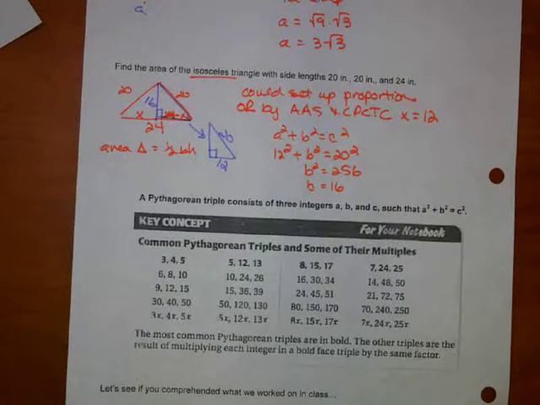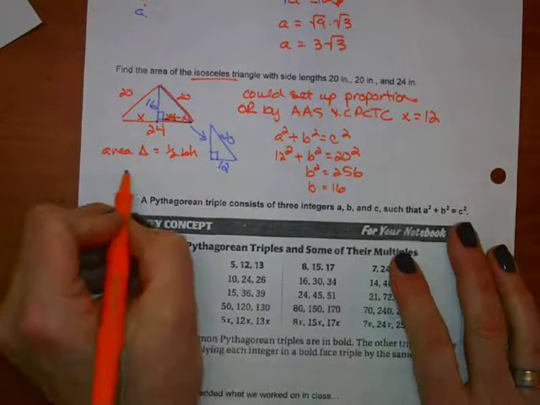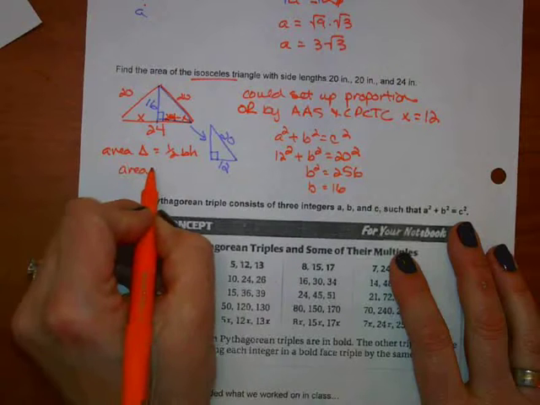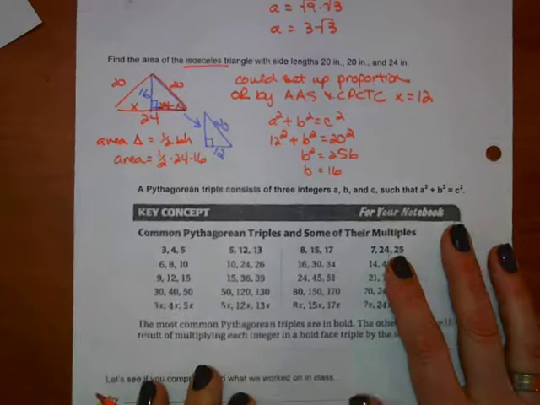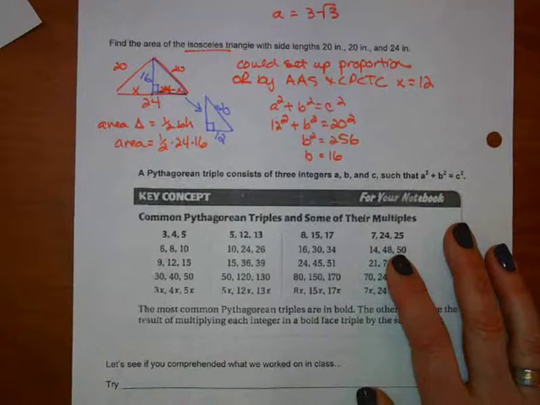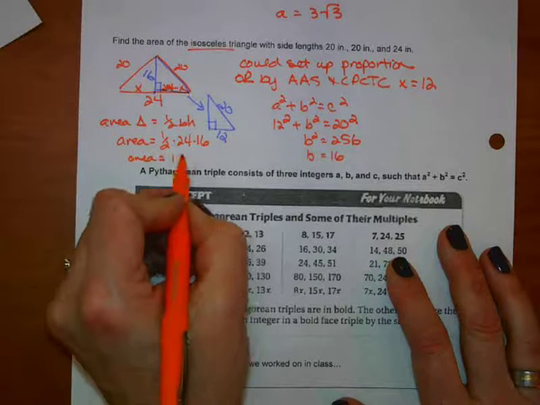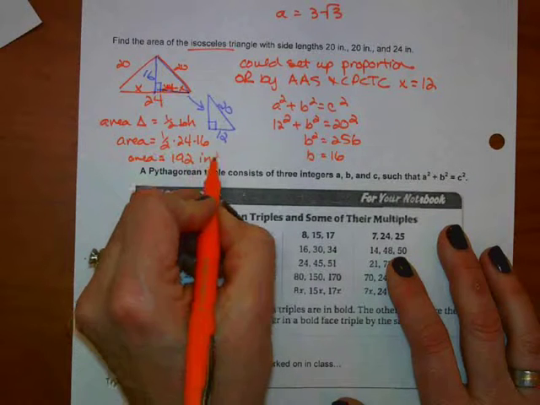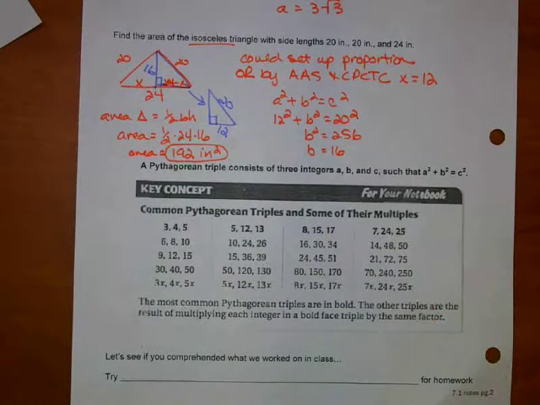Can I use this now to find the area? No problem. All right, the area is equal to 1/2 times 24 times 16. So 12 times 16 on your calculator. 192 inches squared, because you would not want to leave the area naked. Don't forget the units. Cool?